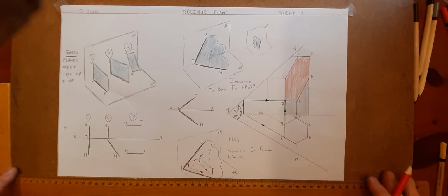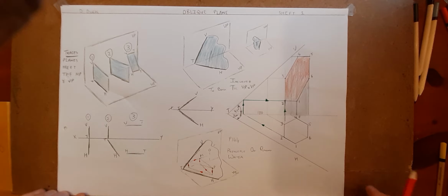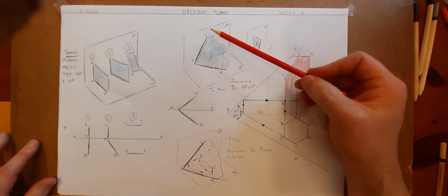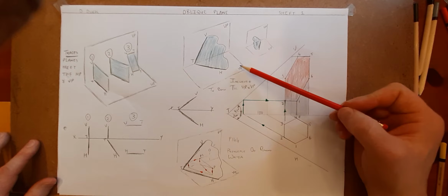Hi folks, so this is sheet 2. Today we're going to be doing the oblique planes. And just to have a quick recap of yesterday, the oblique planes, what are they? They're a plane that's inclined to both the vertical and horizontal plane.